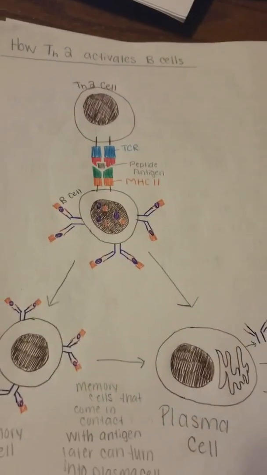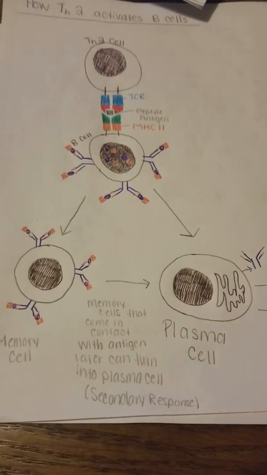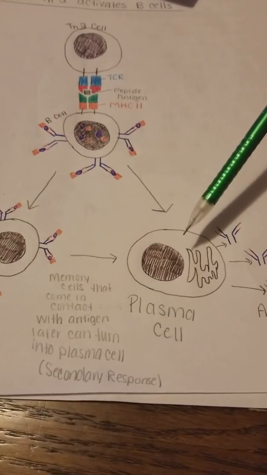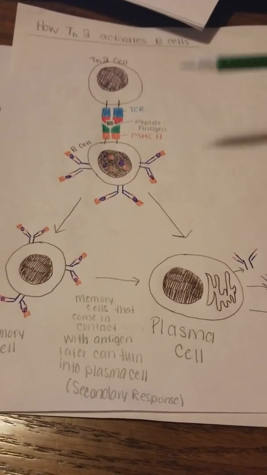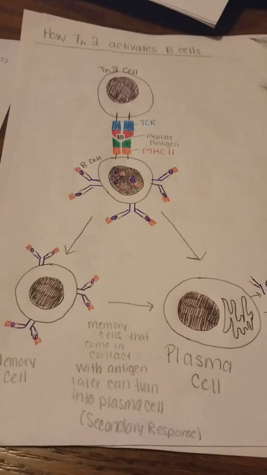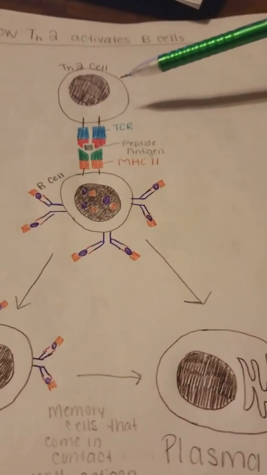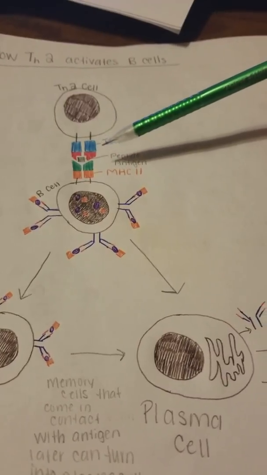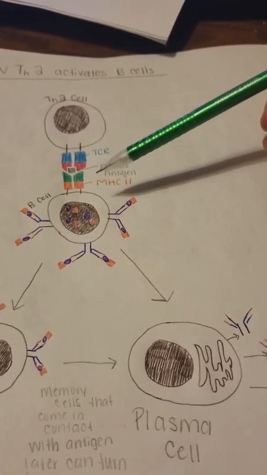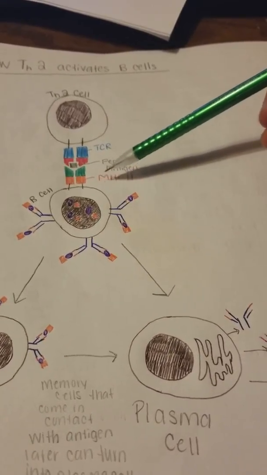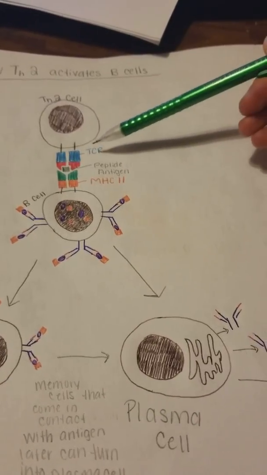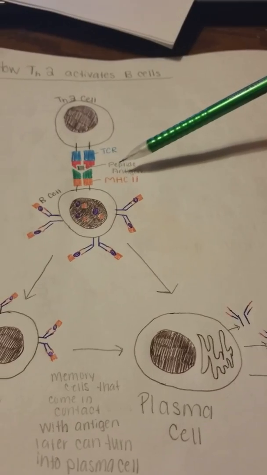Here's a diagram of how that happens. This one's a little bit different from the last two because it's B cells that further differentiate where the other ones just were activated. So this one has a little more changes. The Th2 cell binds to the B cell via MHC2 proteins and the T cell receptors.